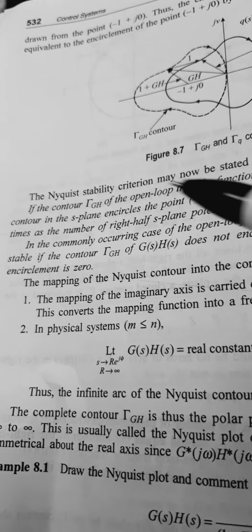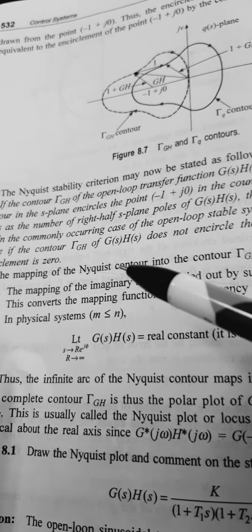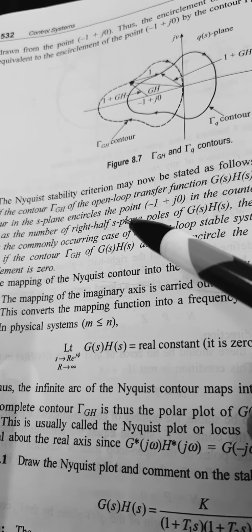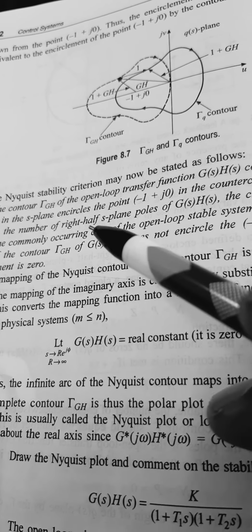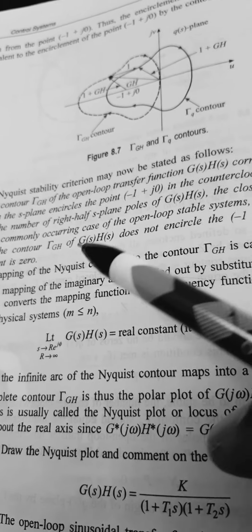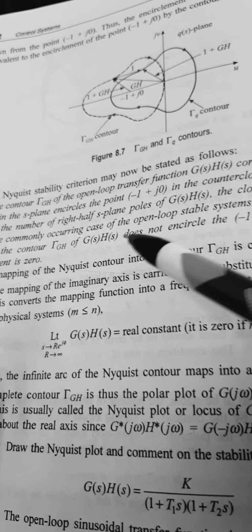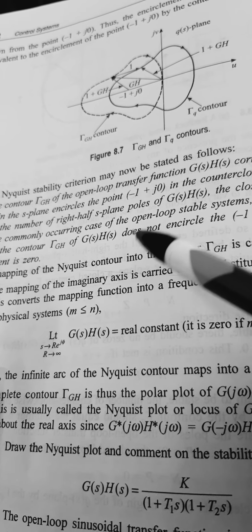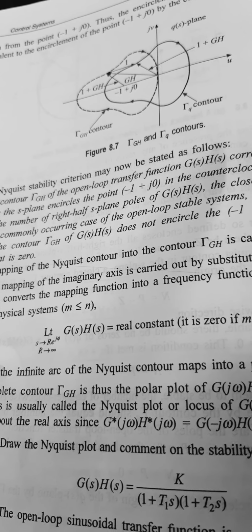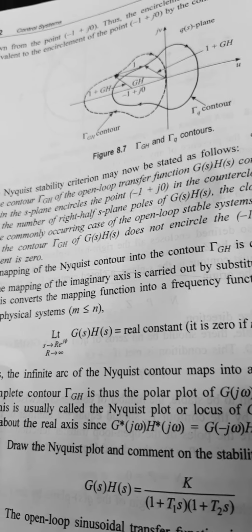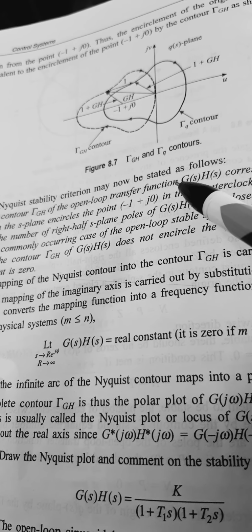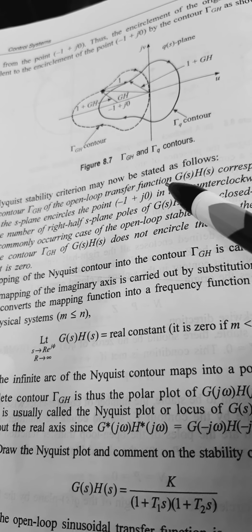Here, there are two conditions. In the first condition, the contour Γ_GH encircles -1 + j0 a number of times equal to the number of poles on the right half of the S plane of this open loop transfer function. Open loop means the loop gain.